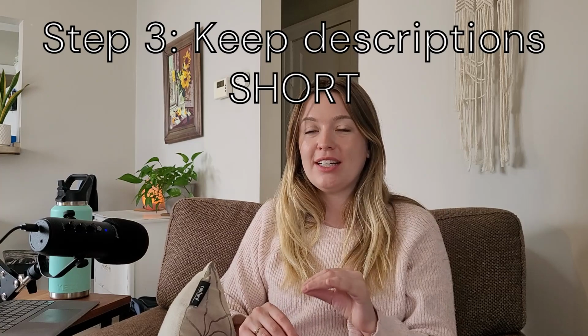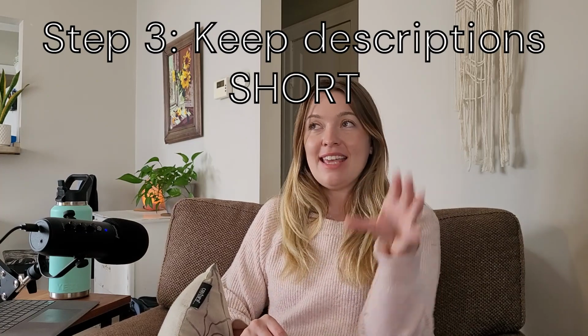Number 3 is keep your job descriptions short and sweet. And I think this is tied to the idea of don't copy the job description that was given by your employer, which is usually like 20 to 30 lines of text about your roles and responsibilities. You want to be very strategic about what you actually put in your job descriptions.